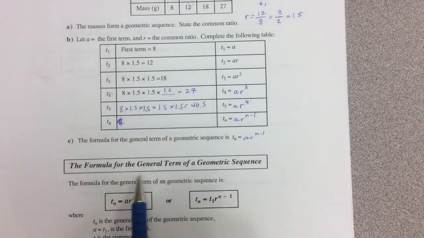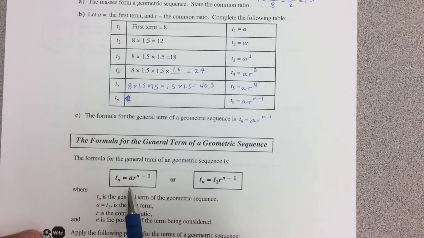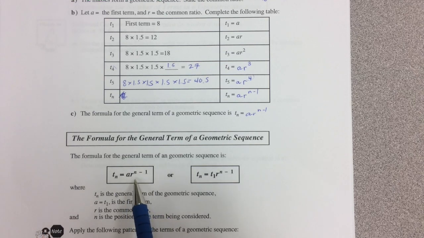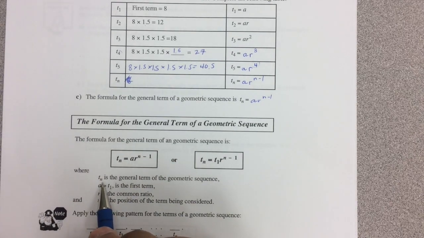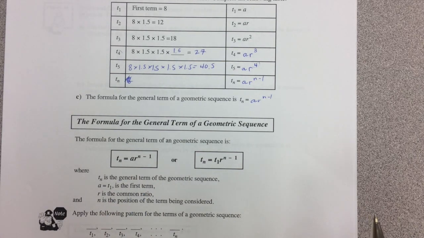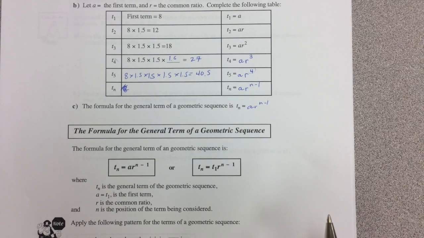This gives us our general term for our geometric sequences outlined in these boxes below. Tn is equal to our first term multiplied by our common ratio to the n minus 1th power. So Tn, again, is the general term of the sequence. A is equal to the term 1, or the first term. R is our common ratio, and n is whatever position that term is. So if it's term 4, then n would equal 4.